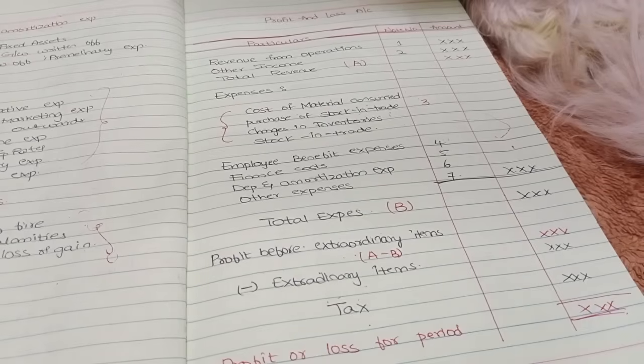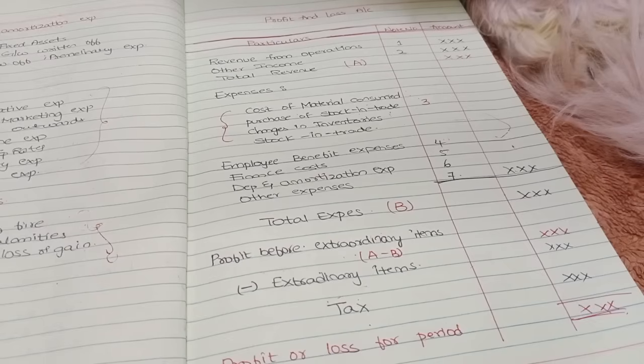So if you are perfect with this proforma, if you learn this proforma by heart, then as I have told you the proforma, if you write it perfectly in the examination booklet, you will score 6 to 8 marks for the long question. Out of 12 marks, they will give around 6 to 7 marks for the proforma only. So try to learn the proforma by heart.